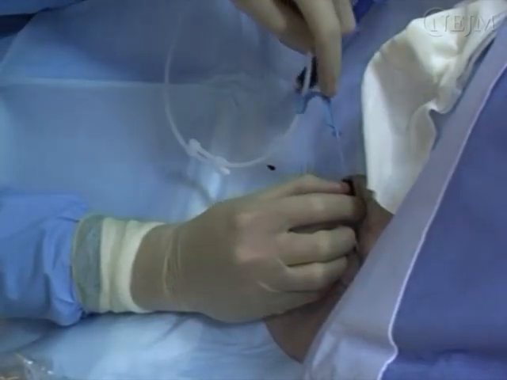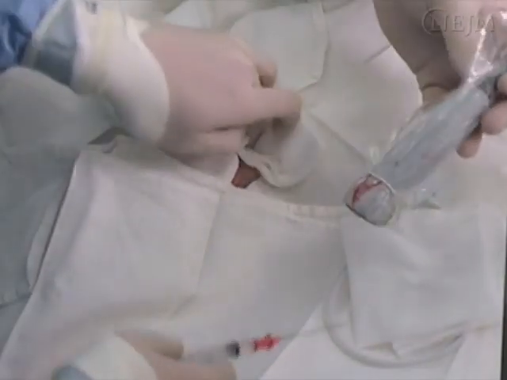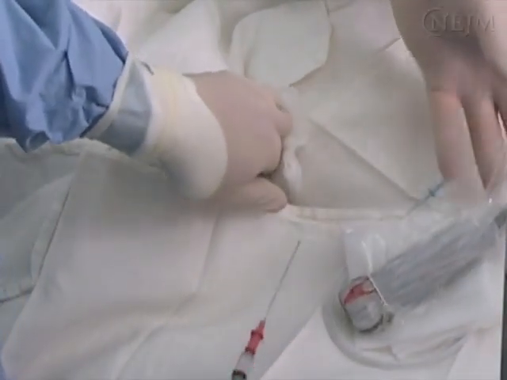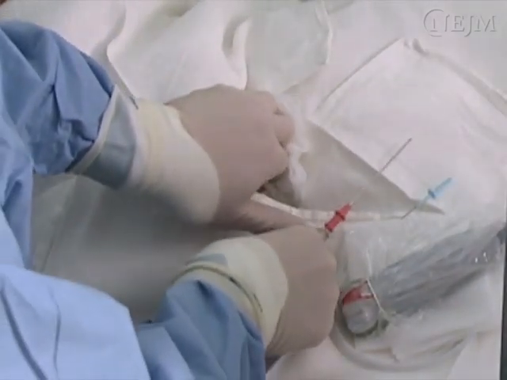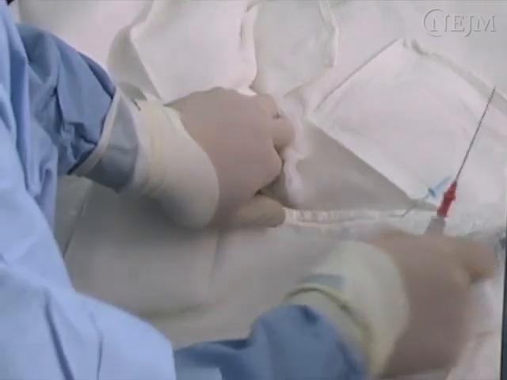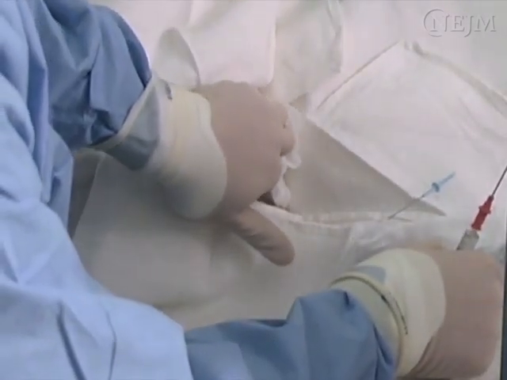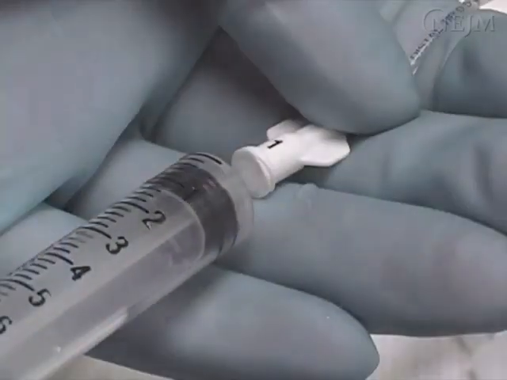Ideally, transduction should occur before the wire is passed and should be performed routinely. If arterial puncture occurs, remove the catheter and place firm, direct pressure on the site for 10 minutes or until there is no further bleeding.